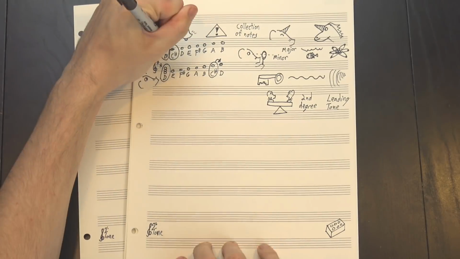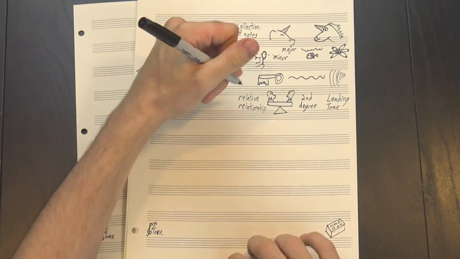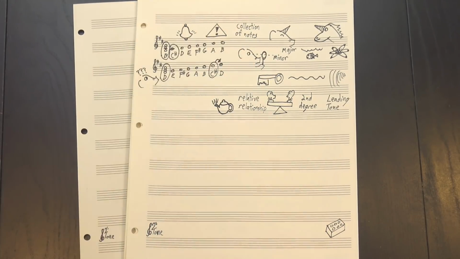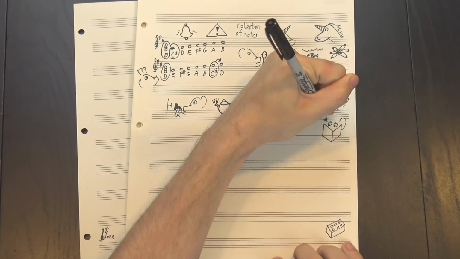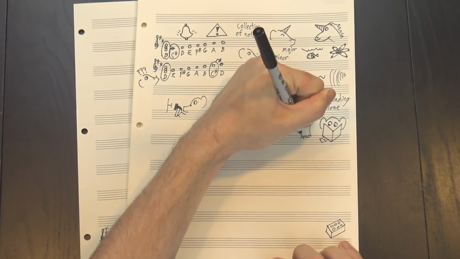This gives D major and B minor what's called a relative relationship. They're different scales, but they're made of the same notes. The only thing that separates them is how those notes are used. But D and B aren't the only notes in that collection. What happens if we try to make something else our new root?